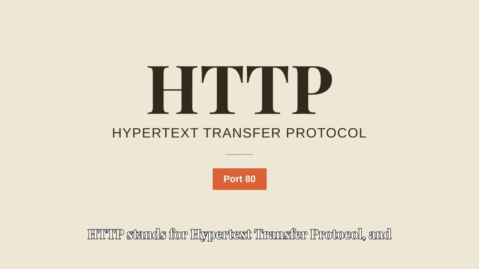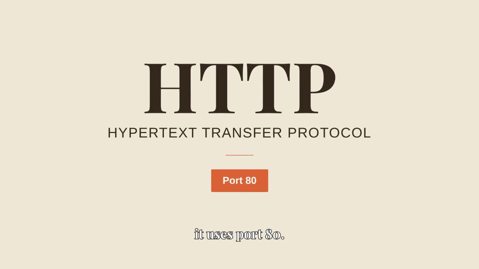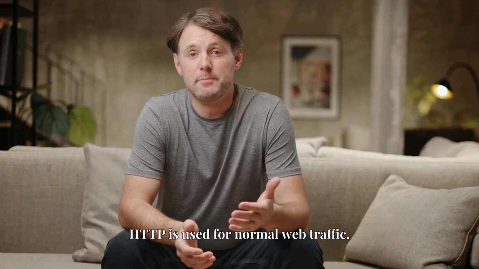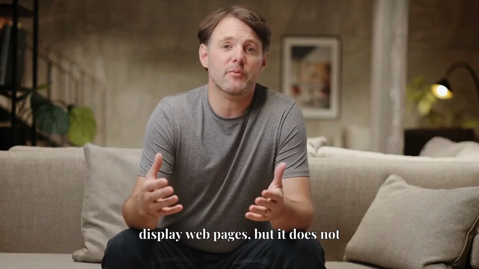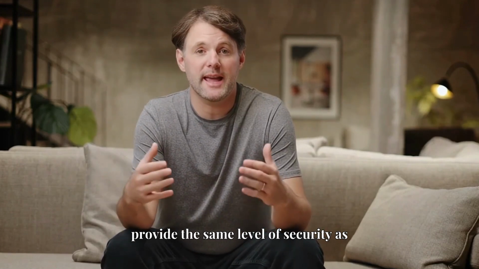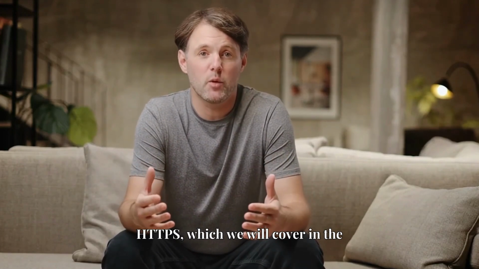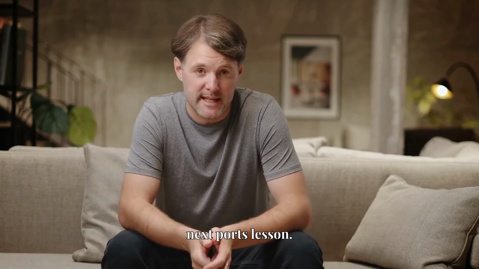HTTP stands for Hypertext Transfer Protocol, and it uses port 80. HTTP is used for normal web traffic. It allows a browser to request and display web pages, but it does not provide the same level of security as HTTPS, which we will cover in the next ports lesson.